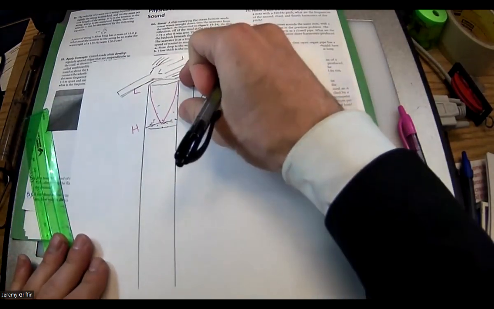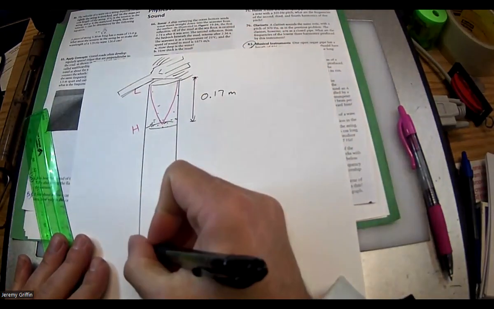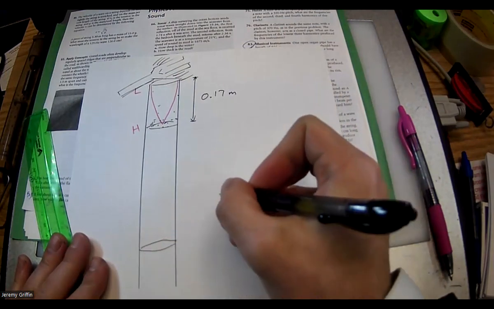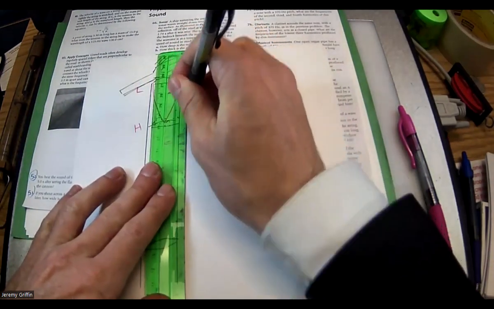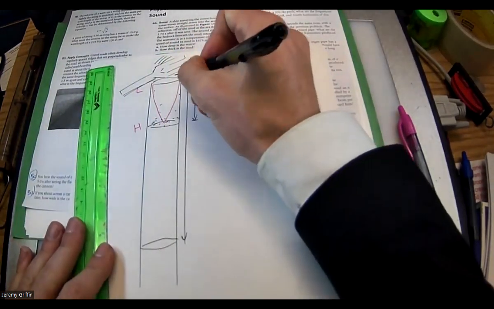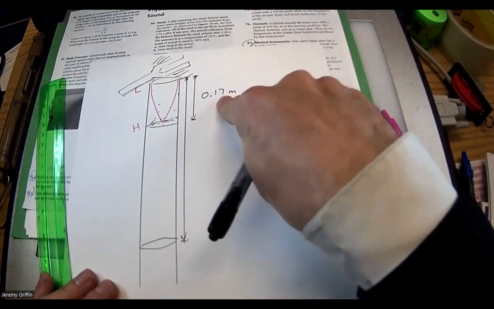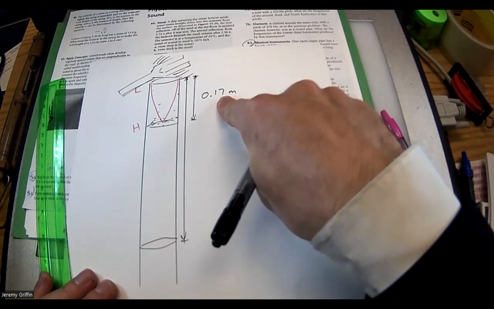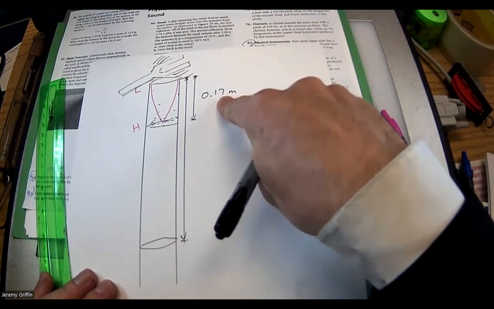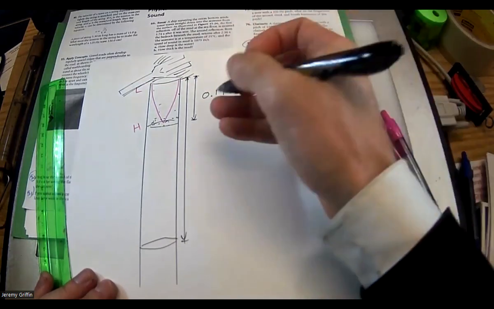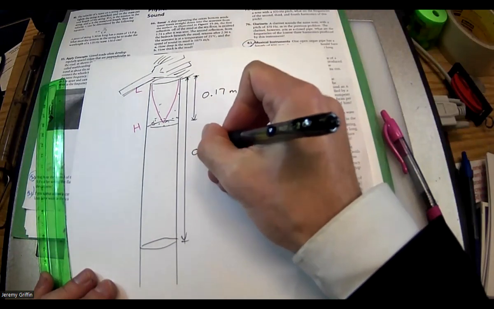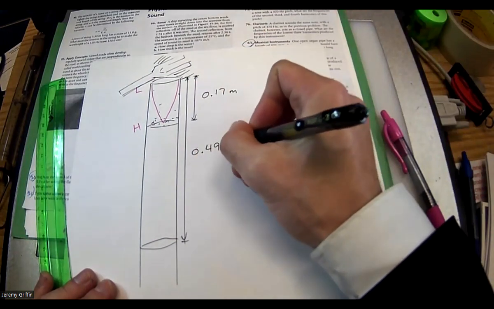And that's not exactly, but approximately 3 times the distance down. So this distance is at 49 centimeters. Guys, what's 17 times 3? 51, right? Which is really close to the 49 centimeters. It's called 0.49 meters, right?